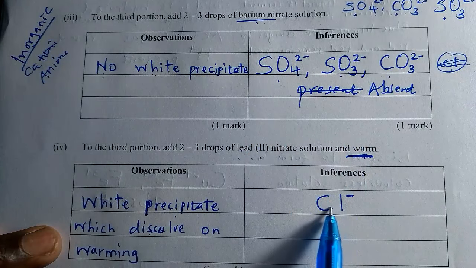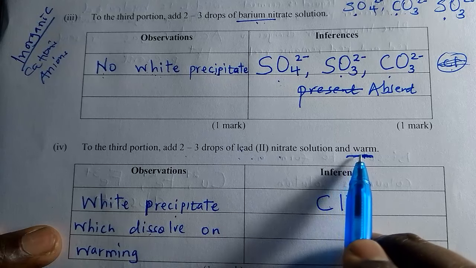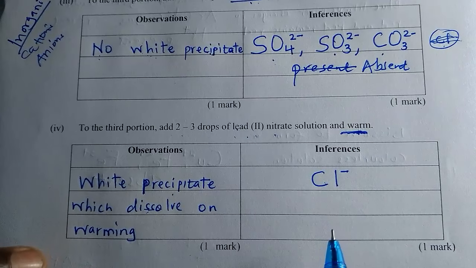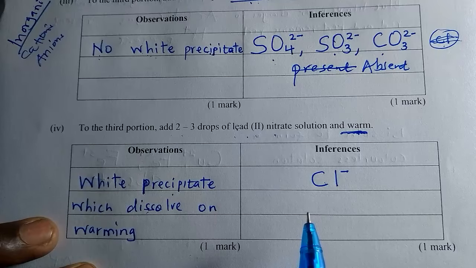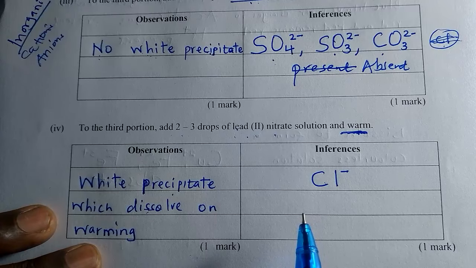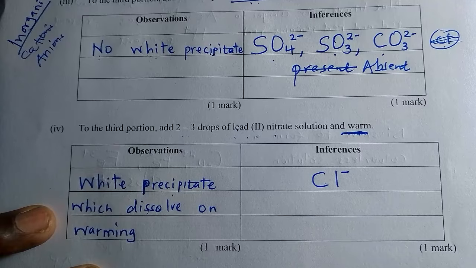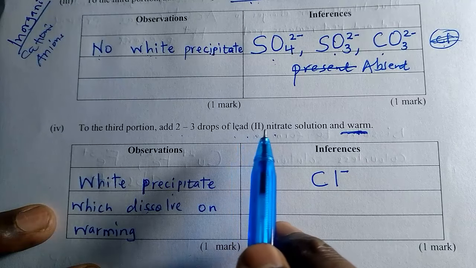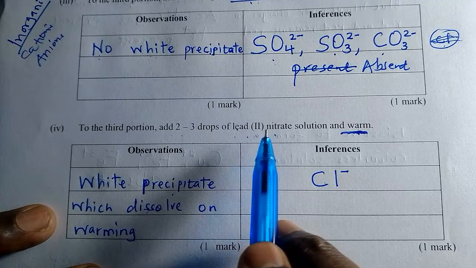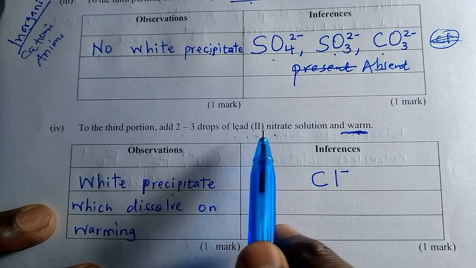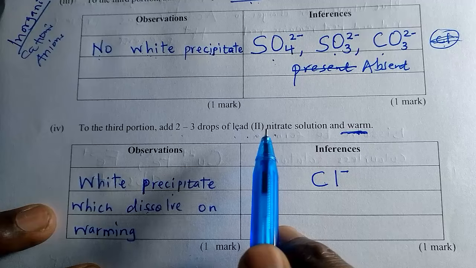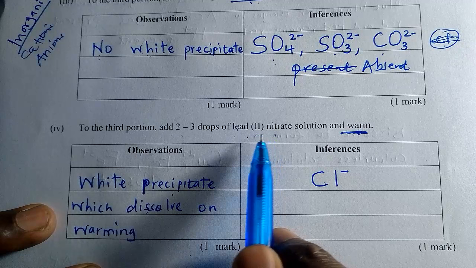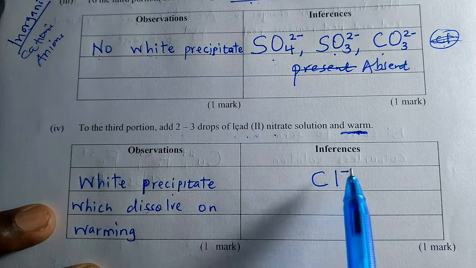But this one, when you warm, the white precipitate dissolves. That's why we say in Form 2 that all chlorides are soluble except lead chloride and silver chloride. Then we give you a note that lead 2 chloride is soluble when warmed. On warming, it dissolves to form a colorless solution. So it means that this one is present.